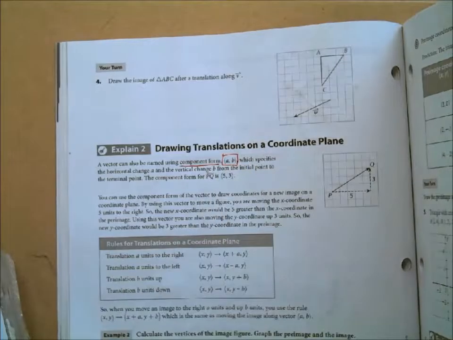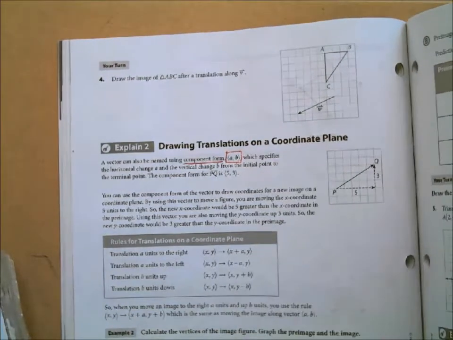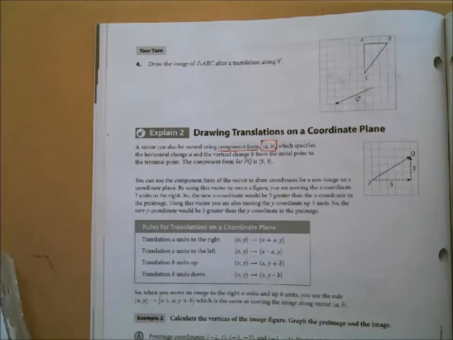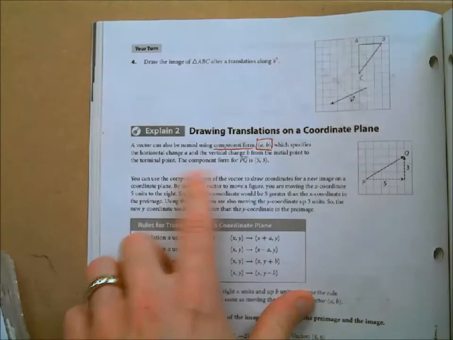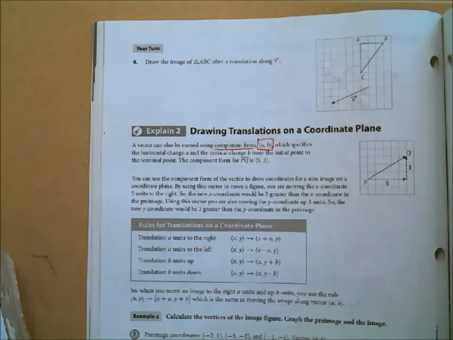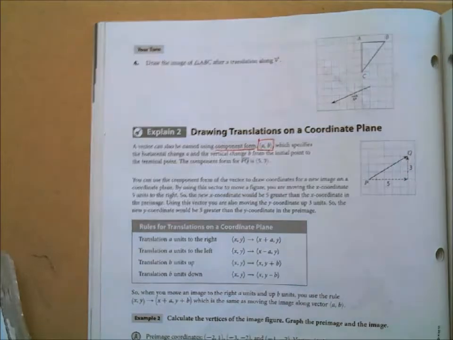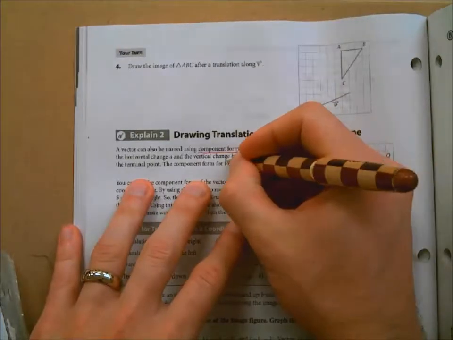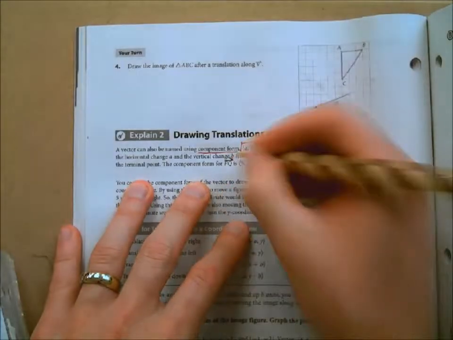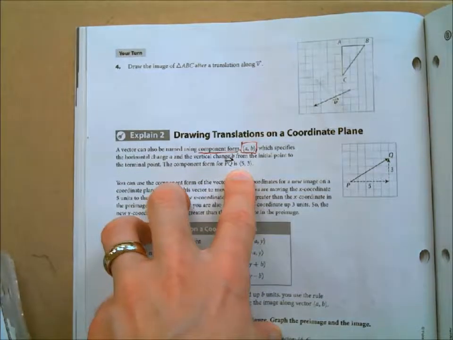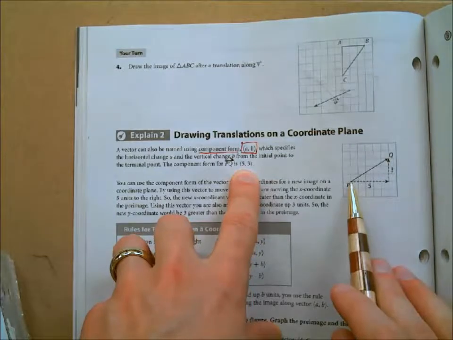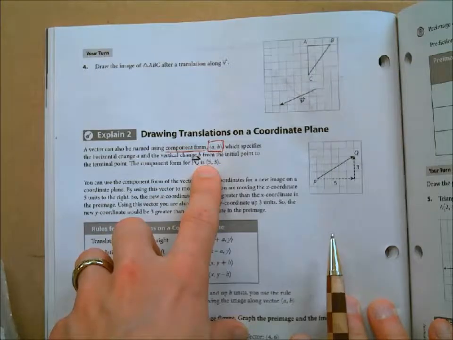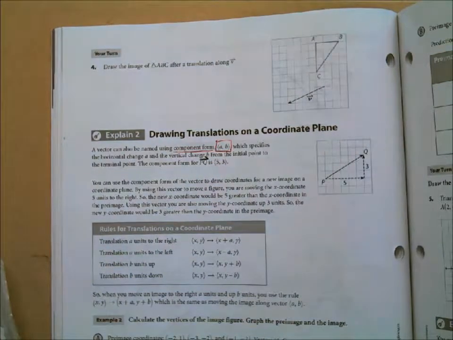Okay, so if we read the rest of this thing here, the component form for, if you look at that, they don't have the right format there. It should be vector PQ like that with the little vector sign. Vector PQ is <5, 3>, right? So if you look, to go from P to Q, you have to go right 5, up 3, and so that's its component form. Okay, we're going right 5, up 3. So that's another way to see it. Okay.